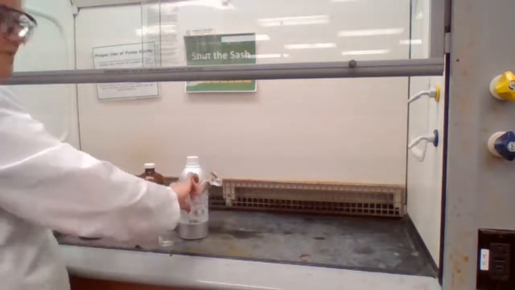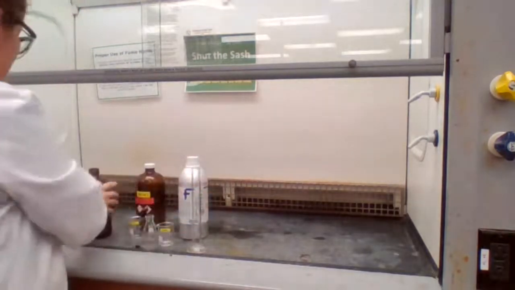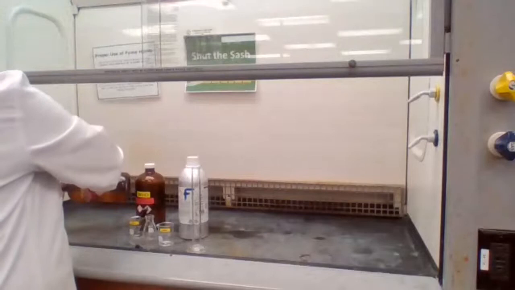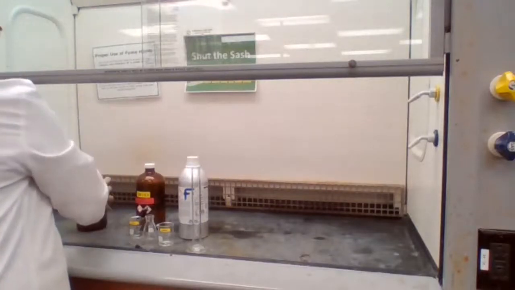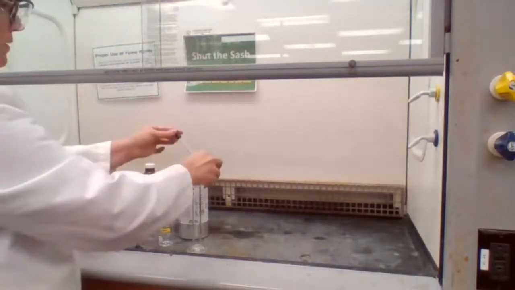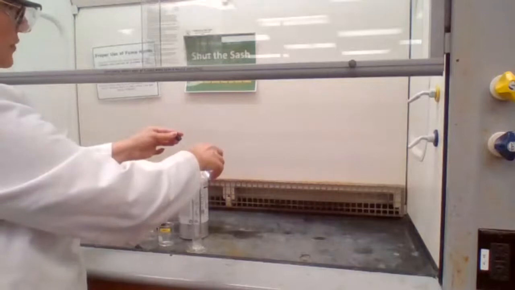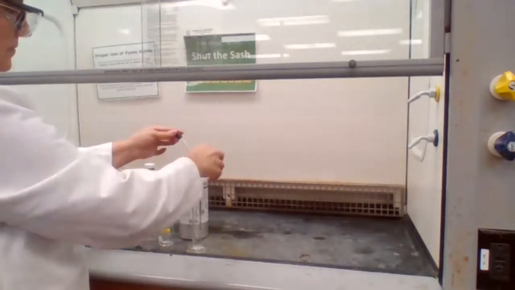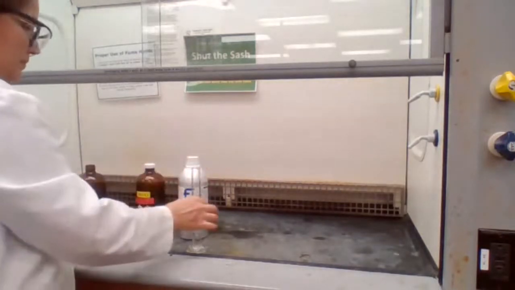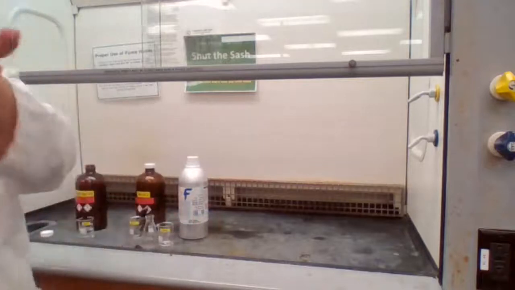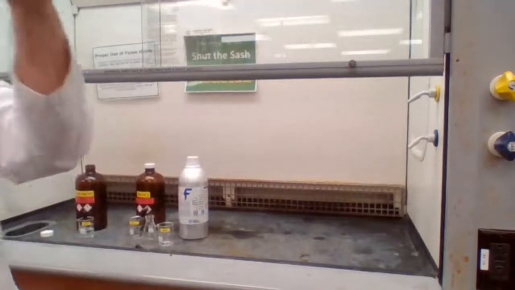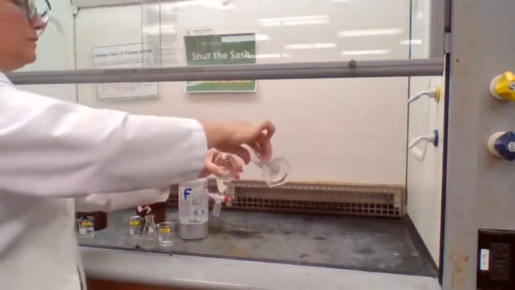Tell me, please, how much sodium hydroxide? 10 milliliters of sodium hydroxide. So I add 10 milliliters of sodium hydroxide to the separatory funnel.